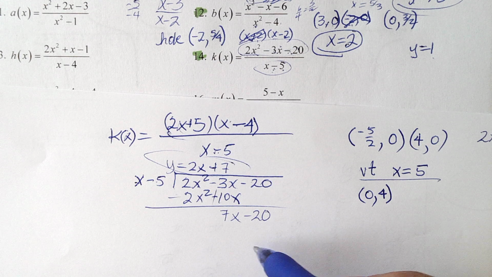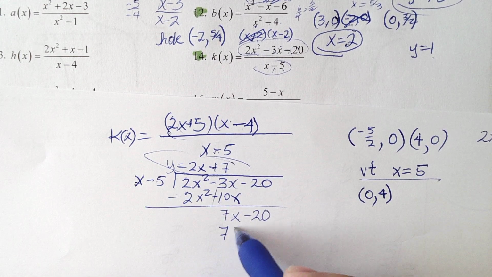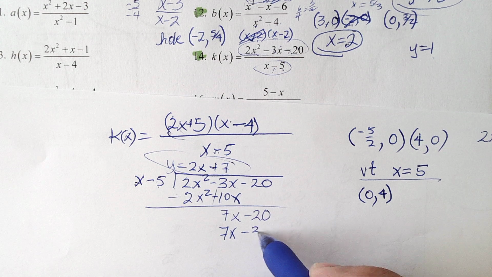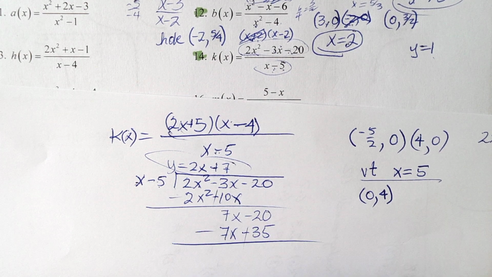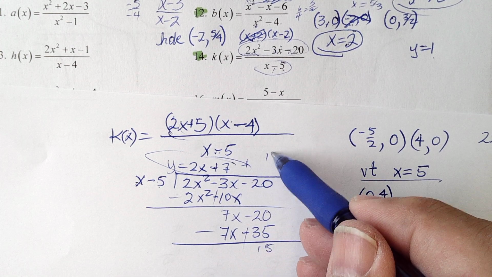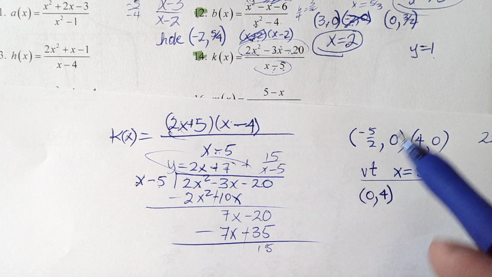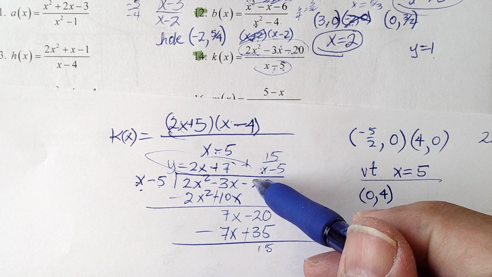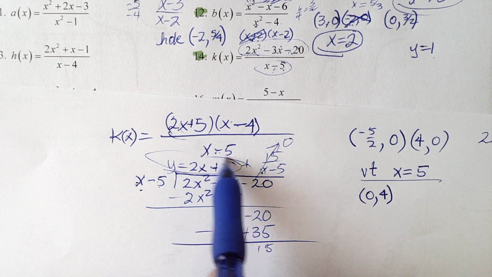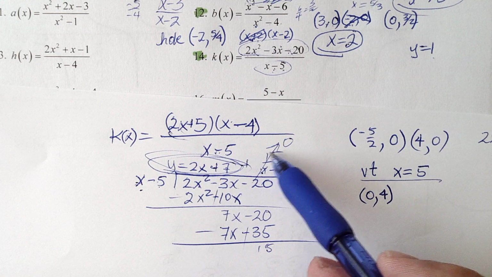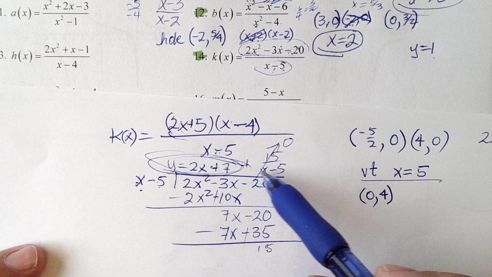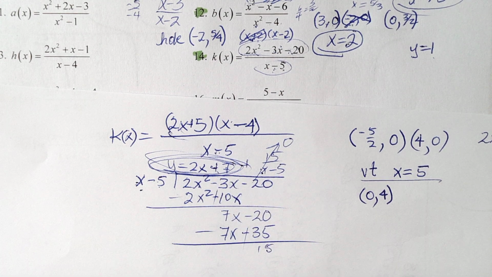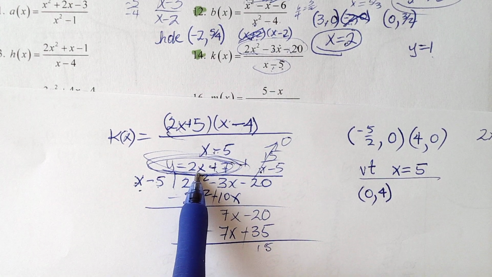Y equals 2x plus 7, but I'll continue on. 7 times that's 7x. 7 times negative 5 is negative 35. Draw the line, change the signs, and I get 15, plus 15 divided by x minus 5. But as x gets very large, this denominator will get big compared to the numerator, and this will go to 0. This is not 0, but it gets closer and closer to 0, and so the curve gets closer and closer to that line. So that's why that's the oblique asymptote.